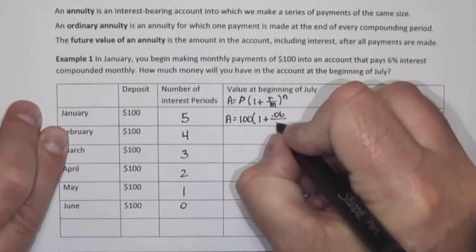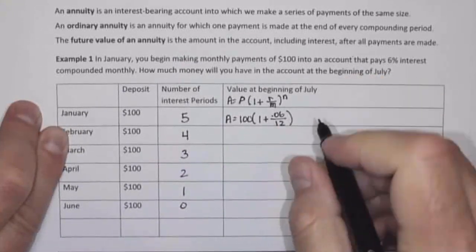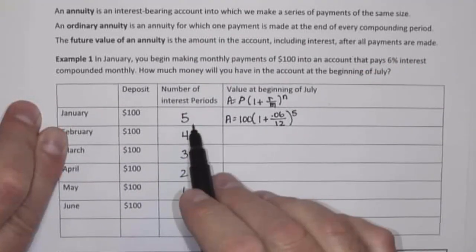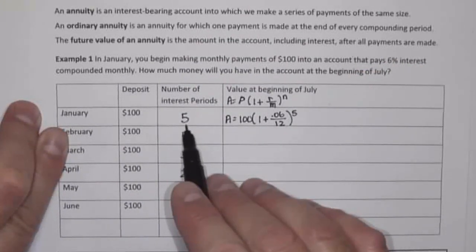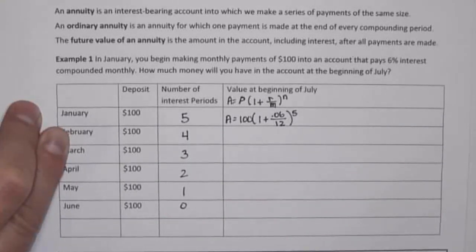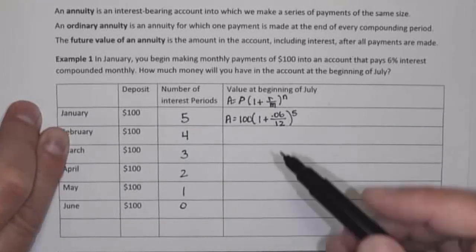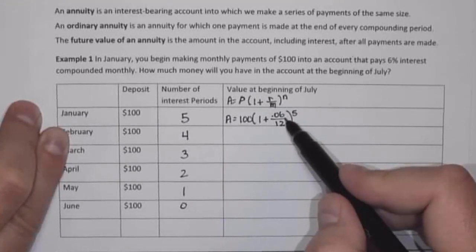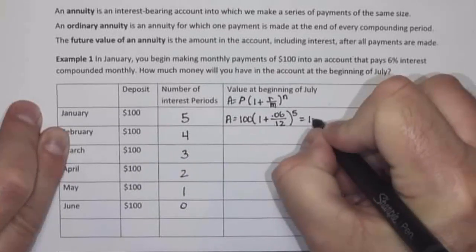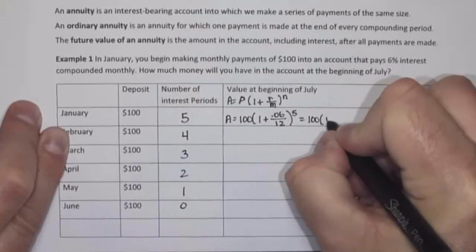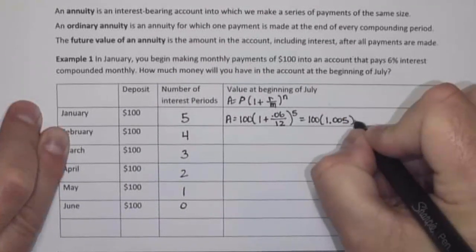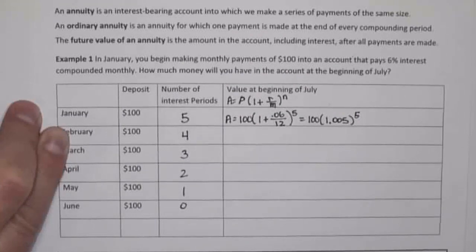We're compounding monthly, so that's going to be 12, and that's going to be raised to the 5th power because at the beginning of July, we will have received interest payments 5 different times on that $100. So if we take 0.06 divided by 12, that's going to be 0.005. So what we really have here is 100 times 1 plus 0.005, so 1.005, raised to the 5th power.